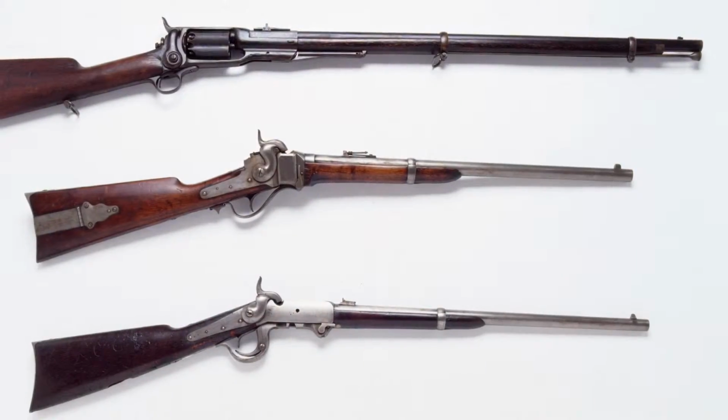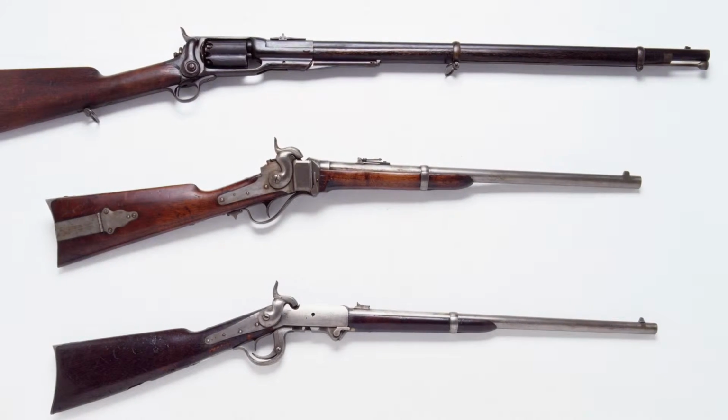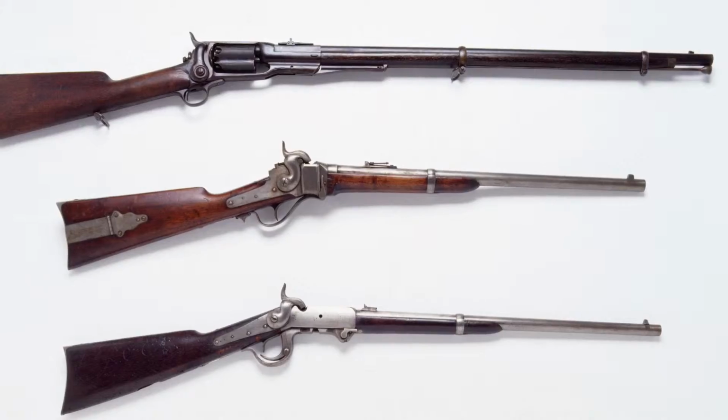Both sides still widely used swords. The Minié was a type of bullet that was used throughout the Civil War. This advance in weaponry outdated most known at the time.